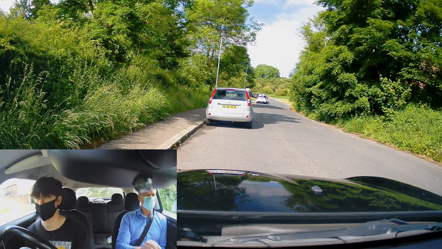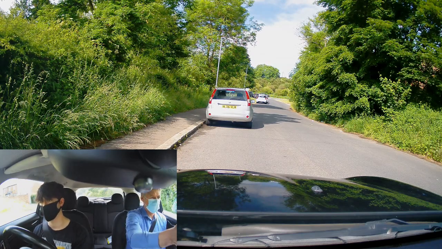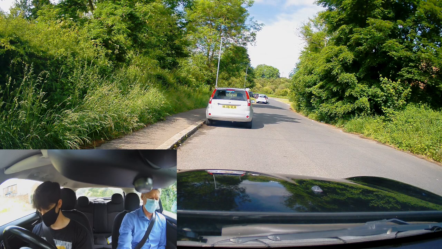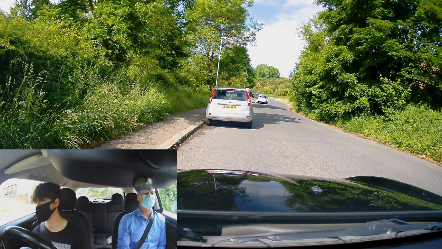Right, this is your manoeuvre. I'd like you to drive up alongside the car and reverse it back into a park position. Try to do it within 2 car lengths, including your own. Have any questions? No.